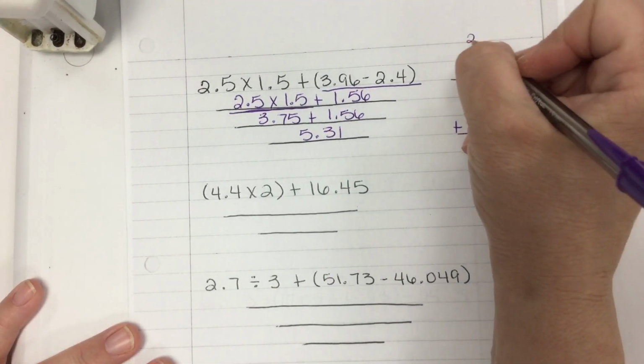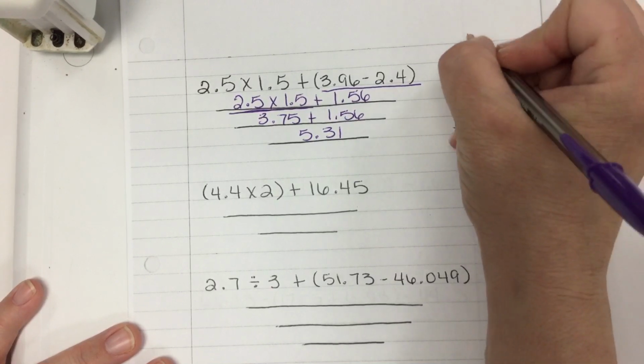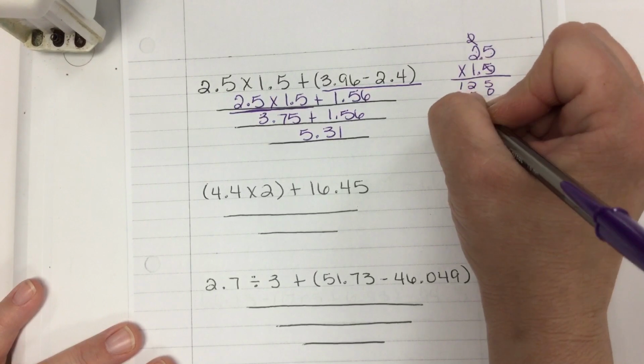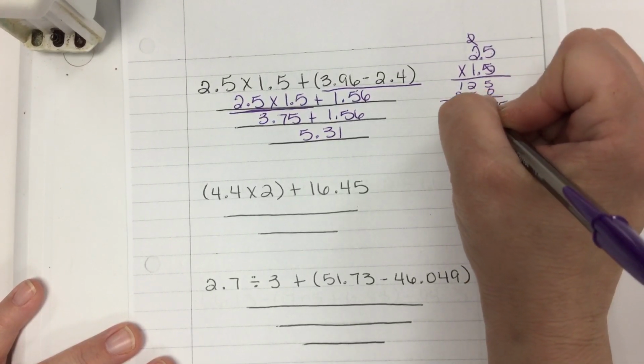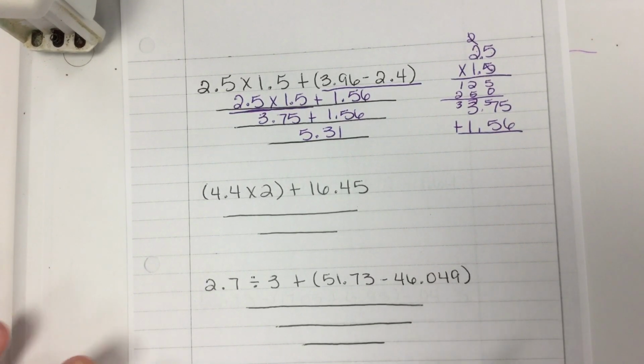5 times 5 is 25. 5 times 2 is 10, plus 2 is 12. Tic, tac, toe. 1 times 5 is 5. 1 times 2 is 2. That's 5, 7, 3. There's 375. I squished them together, but it's okay.